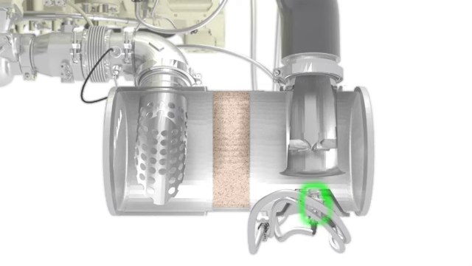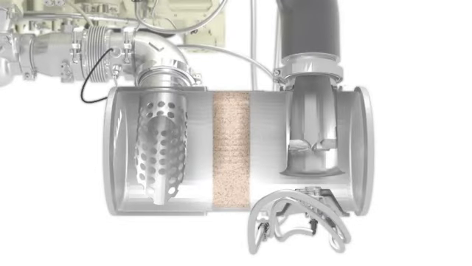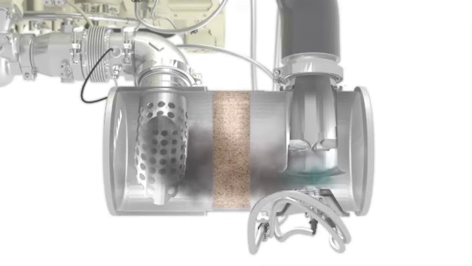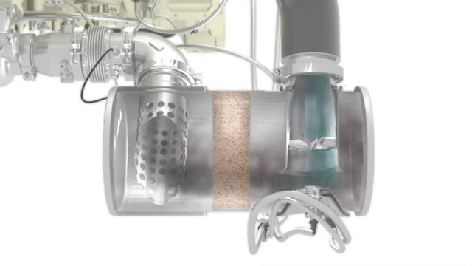Also mounted in the exit portion of the diesel oxidation catalyst canister is the diesel exhaust fluid dosing module and mixing chamber. The dosing module injects diesel exhaust fluid solution into the exhaust pipe, upstream of the selective catalytic reduction catalyst.